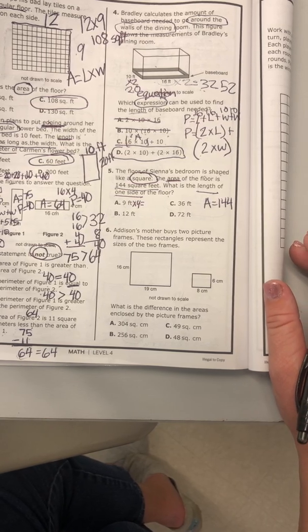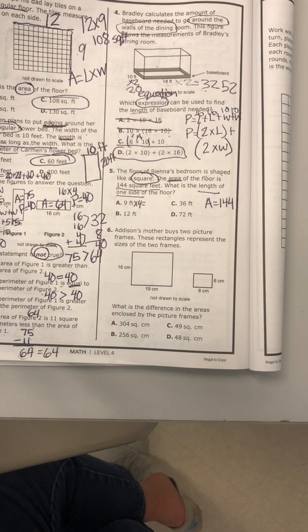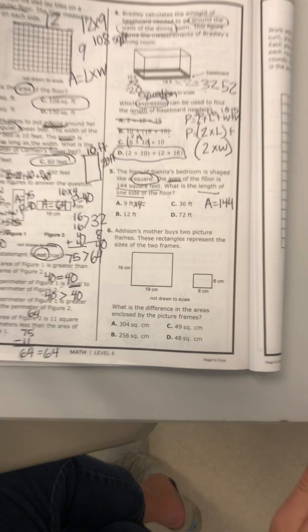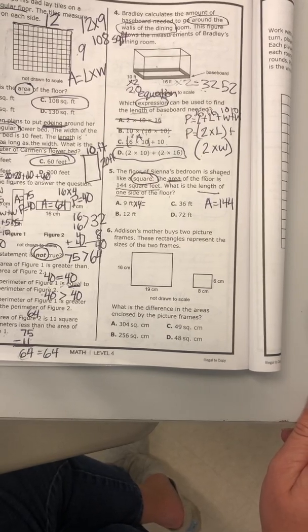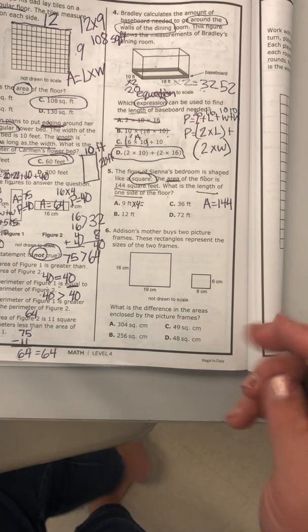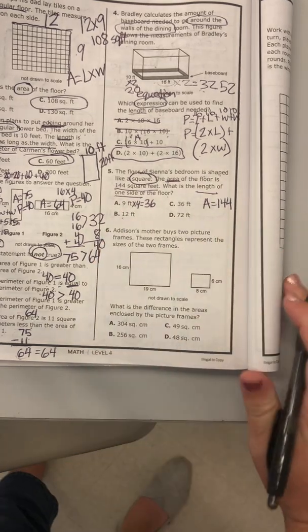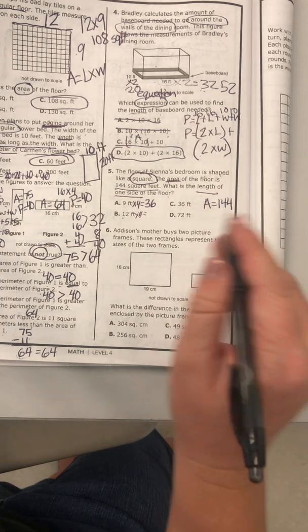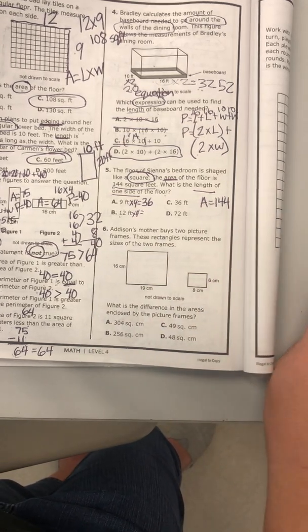Yes, you can divide, but at this point, since we have not learned division, we are not dividing. We're going to multiply. So 9 times 4 is what? Guys, wake up. What is 9 times 4? 36. All right, 12 times 4. 48. 12 times 4. Wait a minute.